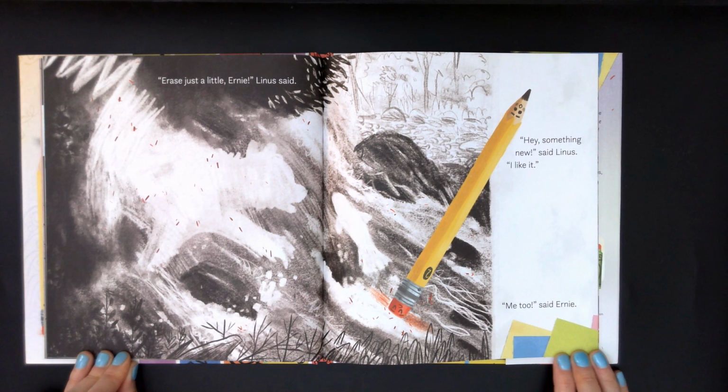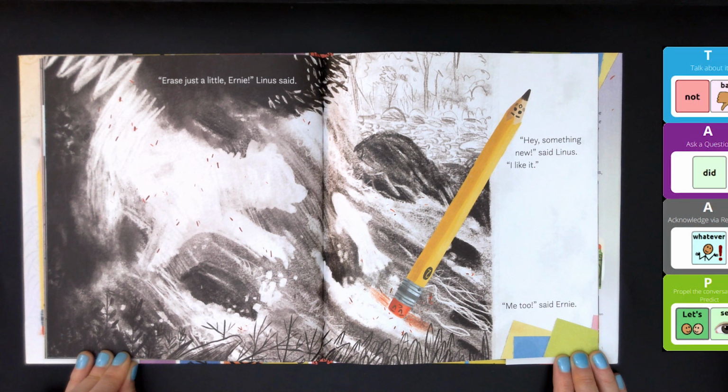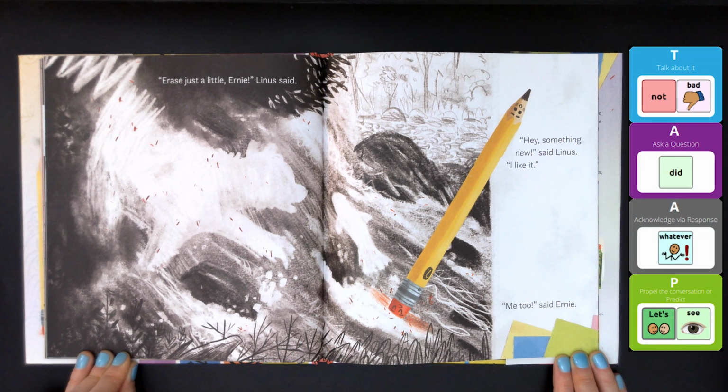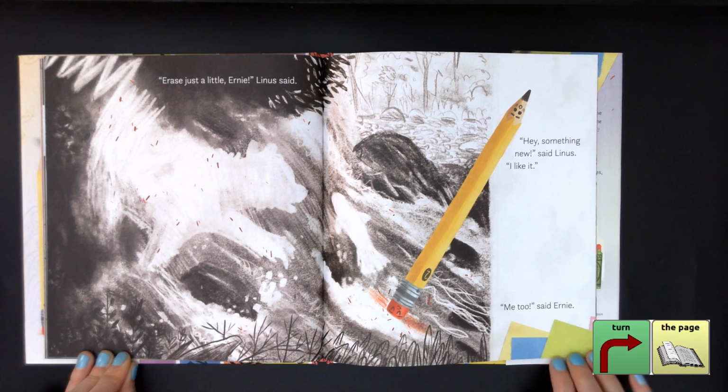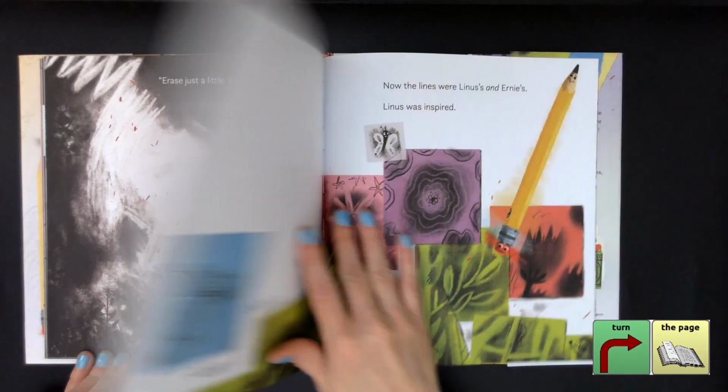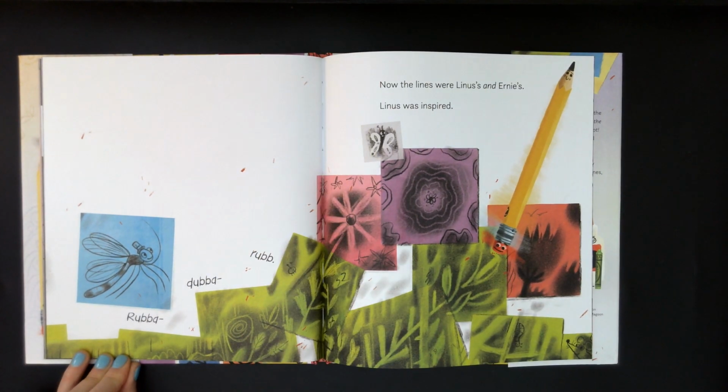"Erase just a little, Ernie," Linus said. "Hey, something new," said Linus. "I like it." "Me too," said Ernie. Rub-a-dub-a-rub. Now, lines were Linus's and Ernie's. Linus was inspired.